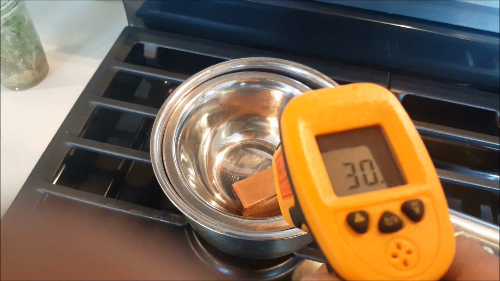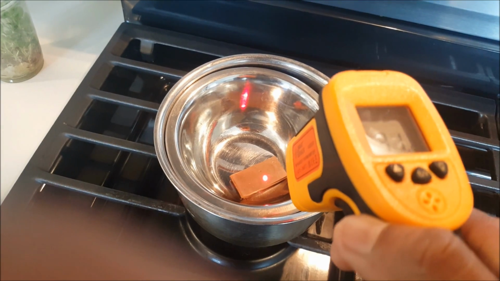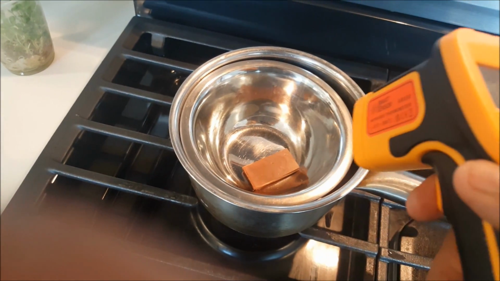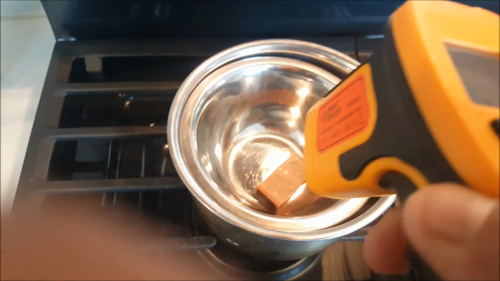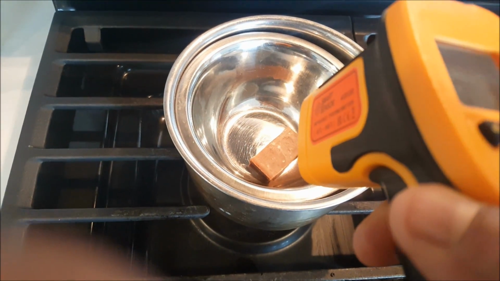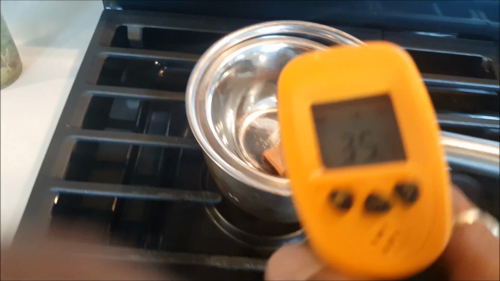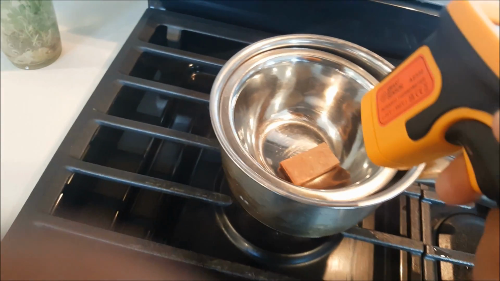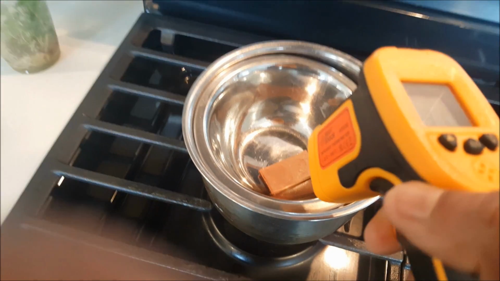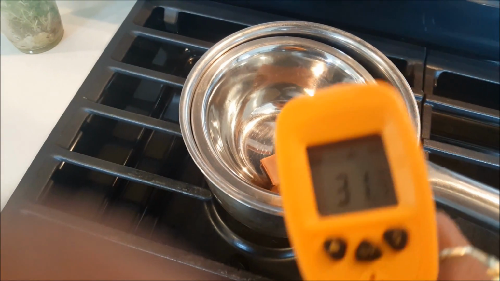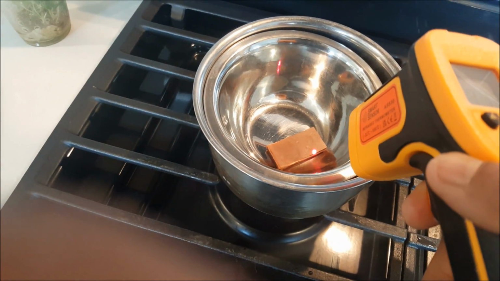Chocolate temperature is increasing. 31 degrees Celsius, 32 degrees Celsius, 35 degrees Celsius, and probably 31 right now. It's around 30.